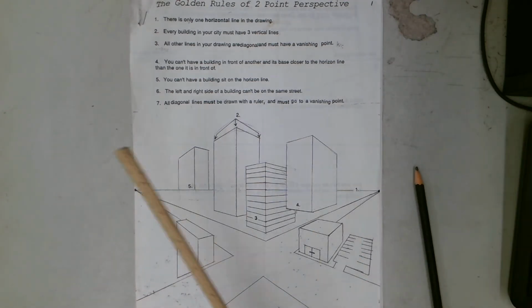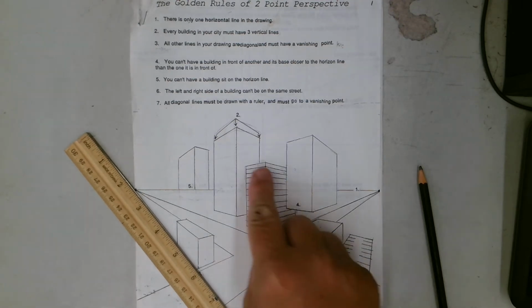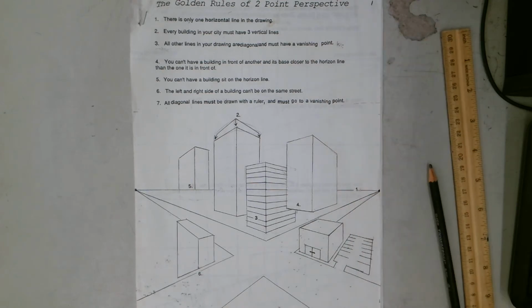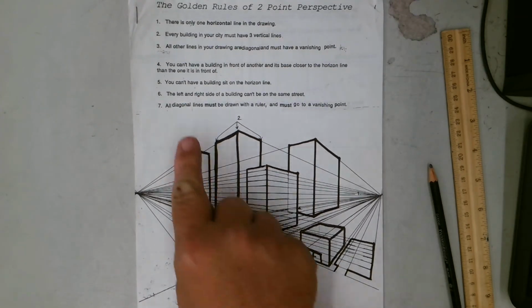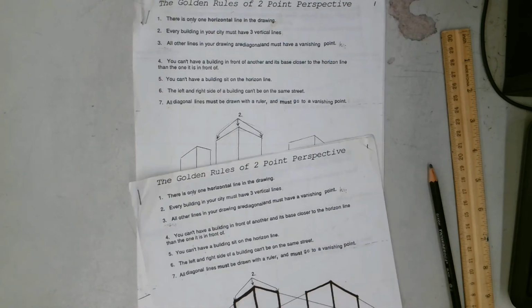So if I put this ruler on here like this, you can see how that makes this building look like the same shape as all the other buildings. You must use your ruler every single time when you draw a diagonal line. All diagonal lines must be drawn with a ruler and must go to a vanishing point.